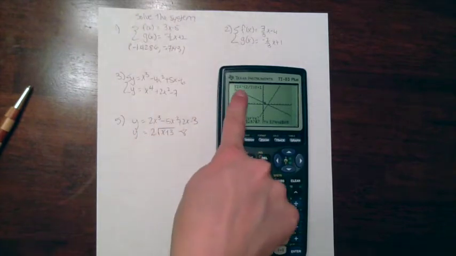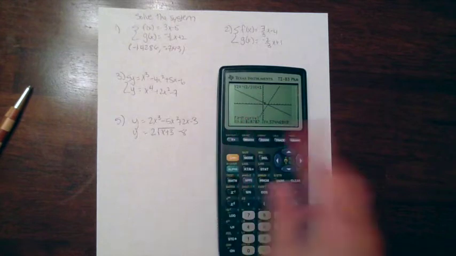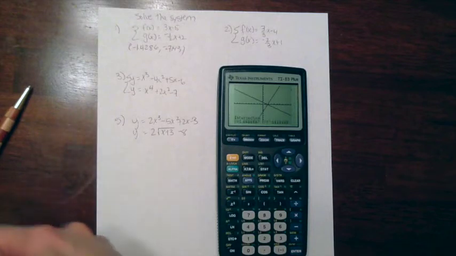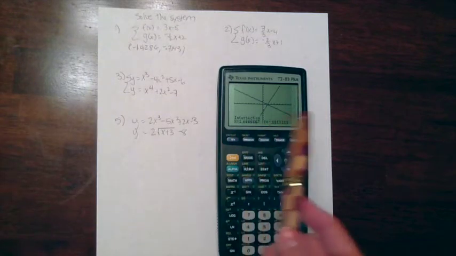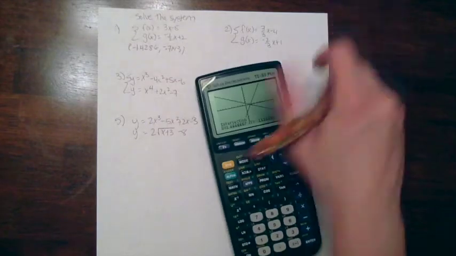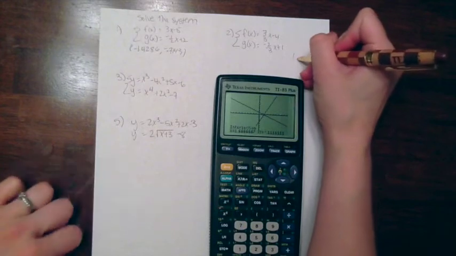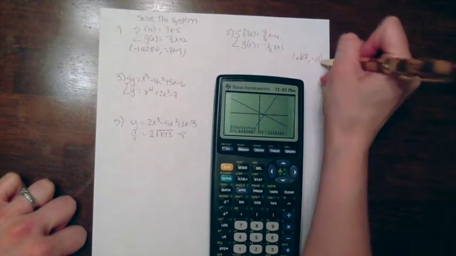Notice up here that I can tell which equation I'm on because it says y2 equals, and then it gives me the equation. Right, so it says first curve, second curve, enter. And it doesn't really matter what's the first curve and what's the second curve. So then I would write this in point format as 1.67, negative 0.11.